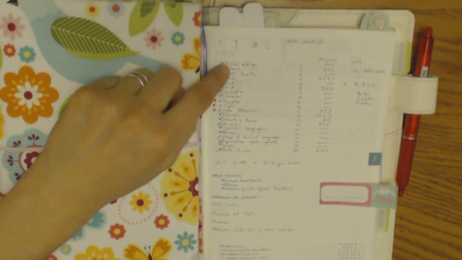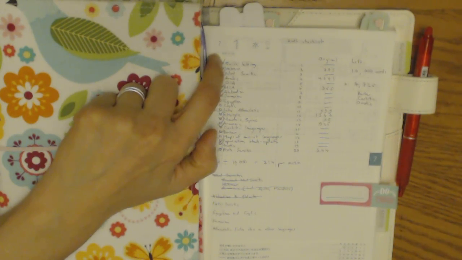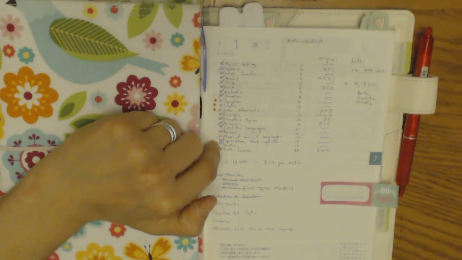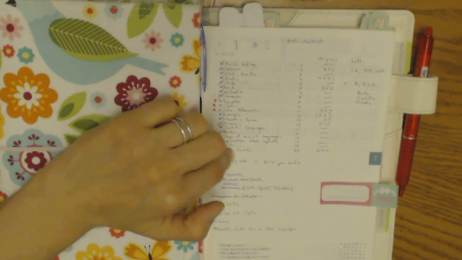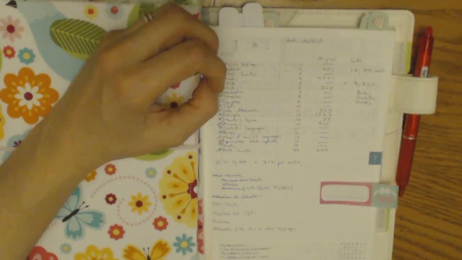And so I made a checklist of all of the different topics, and then I used the stencils, the Hobonichi stencils, to put a little tick box next to each one. And I like the stencils because the little check boxes fit perfectly inside the Hobonichi grid. So you can just make a row of ticks.